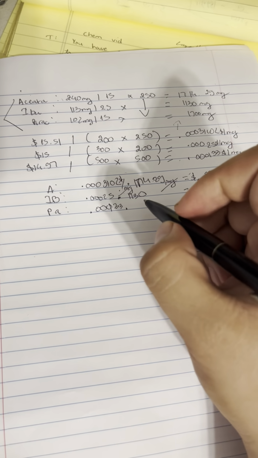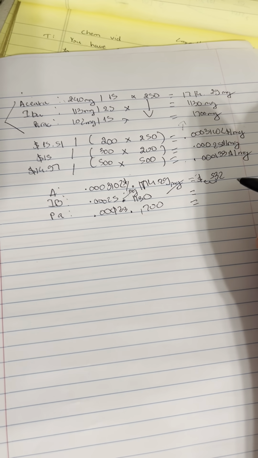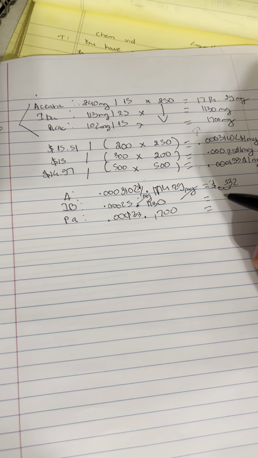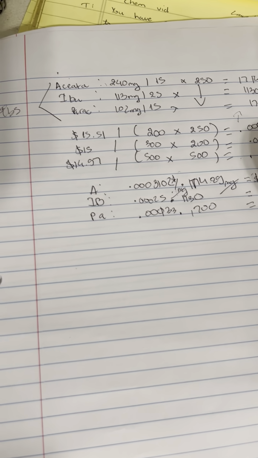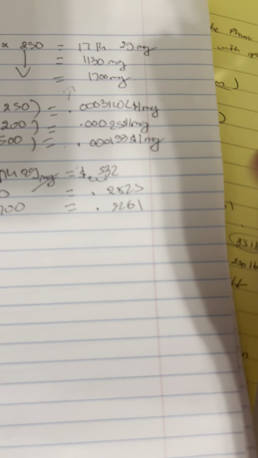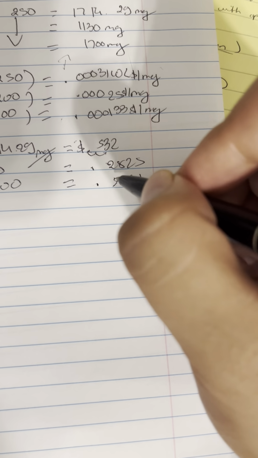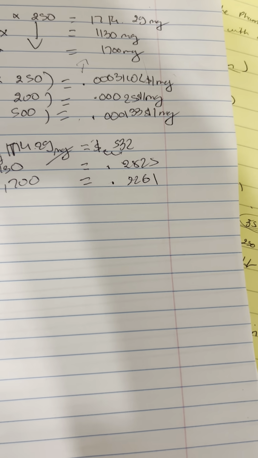I'll times that by 1700 to give me the following result. So second one was 0.2825 and third one's 0.2261. So based on the result so far, that's the amount it's gonna cost per pill for my weight.